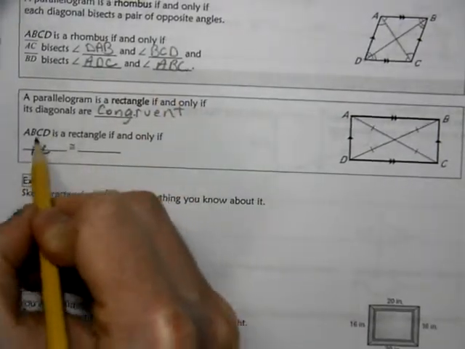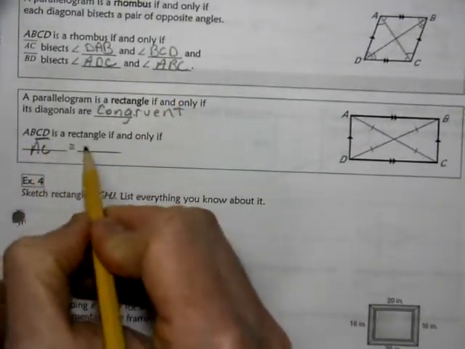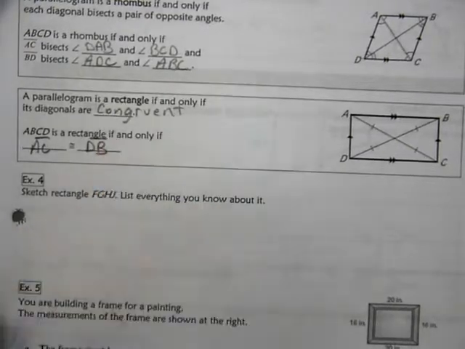So AC is going to be congruent to DB. And that's true for any rectangle. A square is a type of rectangle, so a square is going to have congruent diagonals.